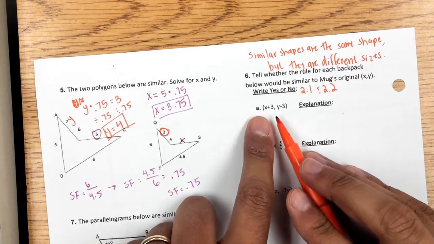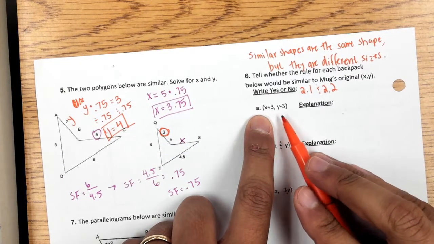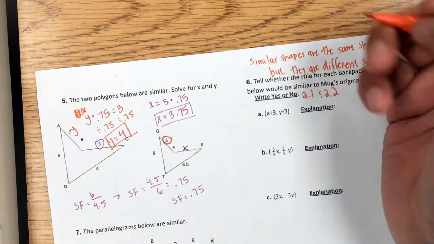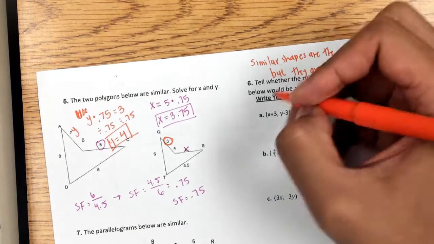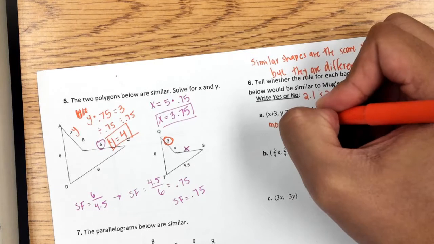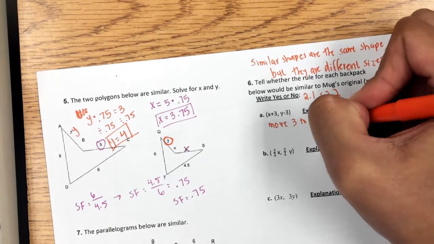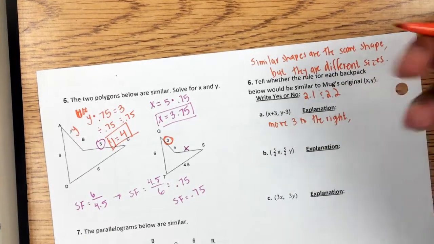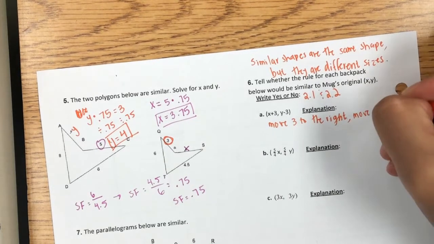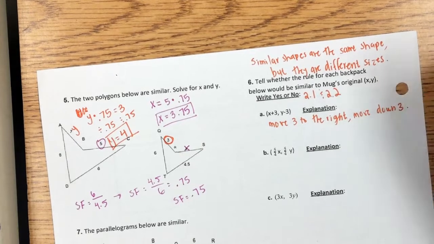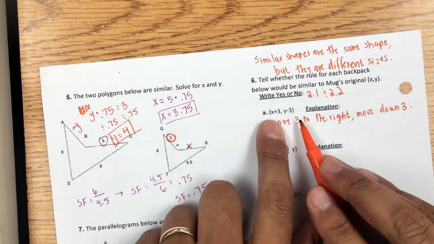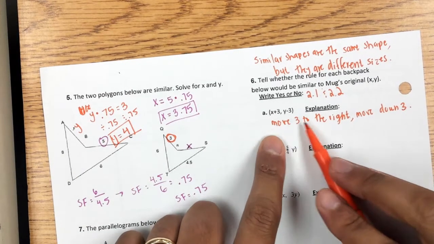What happens when we add 3 to x and subtract 3 from y? Well, if you remember, when we add 3 to x, we move 3 to the right, and when we subtract from y, we move down 3. So this is what's happening with this coordinate rule right here, x plus 3 and y minus 3.